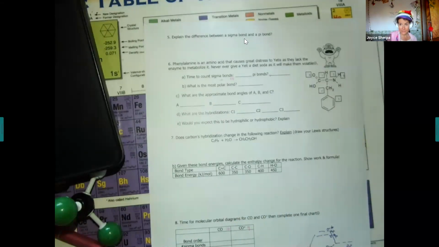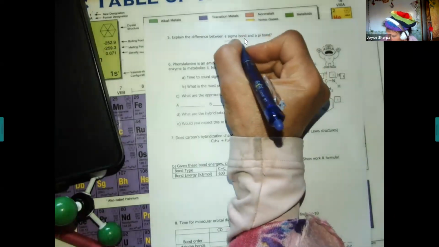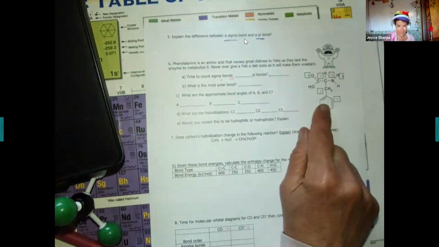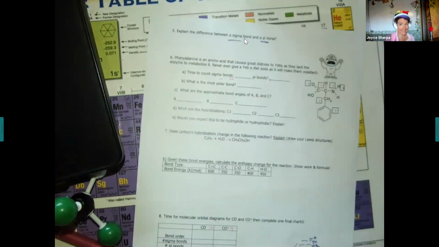All right. I wanted to go through this again. We talked about it. What is the difference? And this is the most missed question that has always been on the test. Students want to say a sigma bond is a single bond and a pi bond is a double bond, because when we count them, that's how we go about counting. That's not actually what the difference is. Does anybody remember?